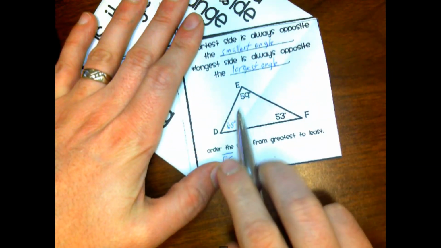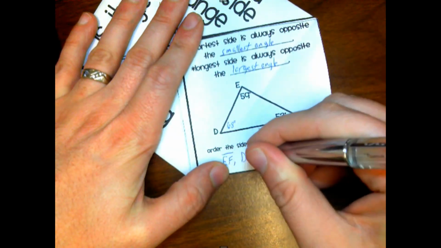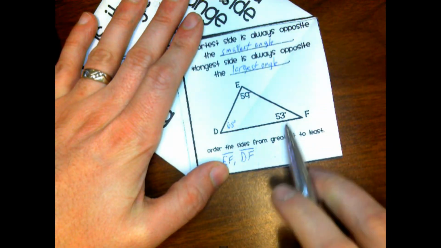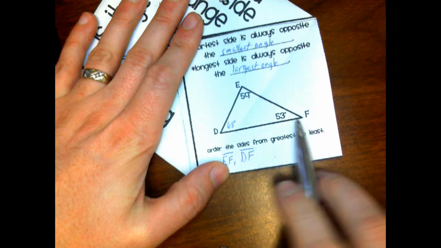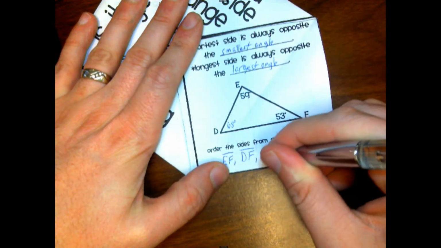Next largest angle is angle E. That means that DF is my next largest side. And finally, my smallest angle is 53 degrees, angle F. That means that DE is my smallest side, or shortest side.